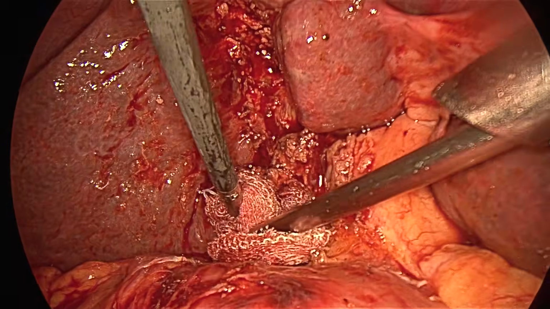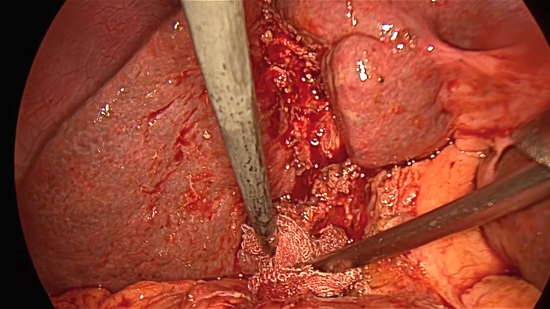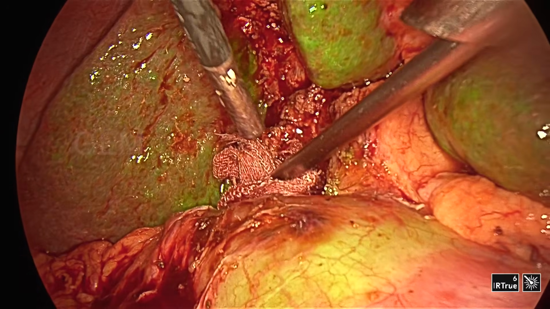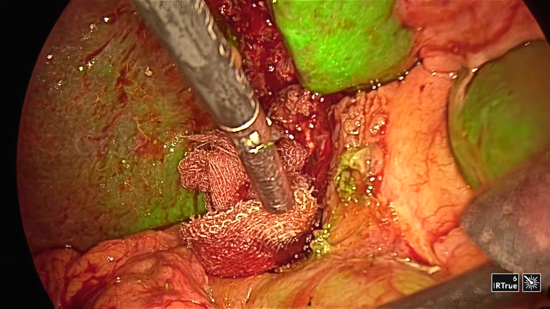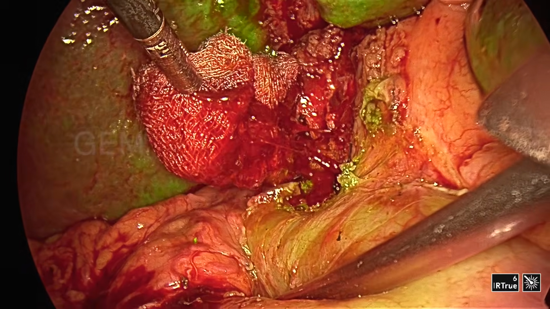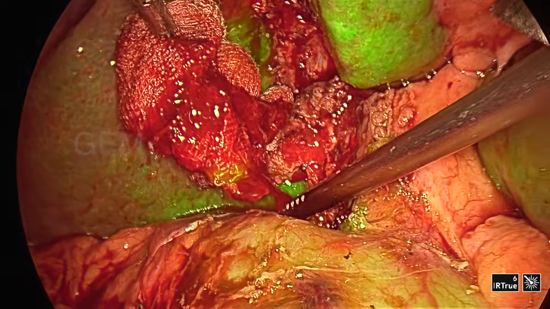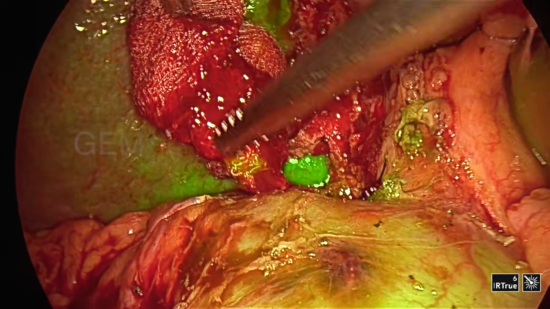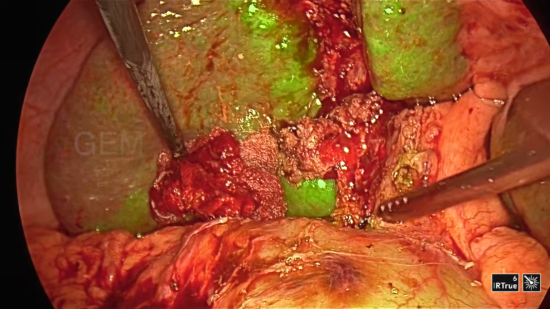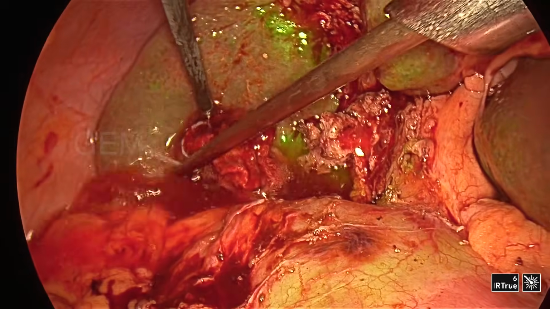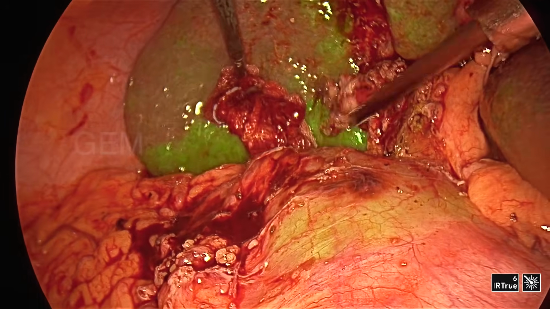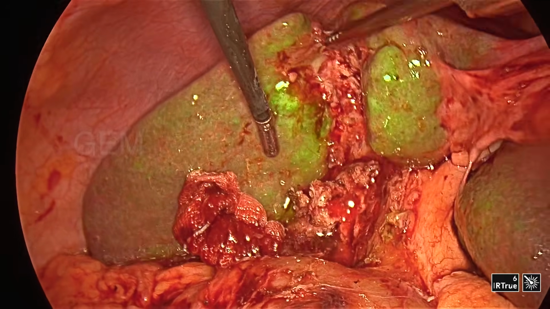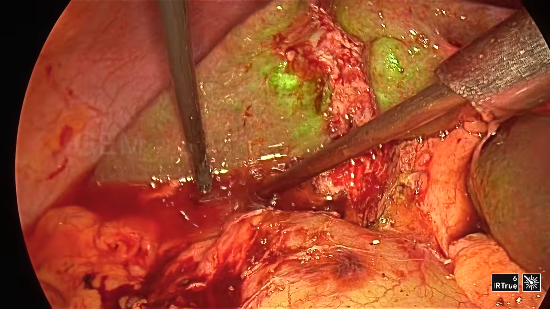So now I am just checking the gauze piece, sucking it out. I made it into IR mode. Can you see the intensity of IR mode is a little less compared with previous. So now you can see there is nothing there. There is no bile leak. So it is completely closed. That means after 20 minutes or half an hour, there is no bile leak.